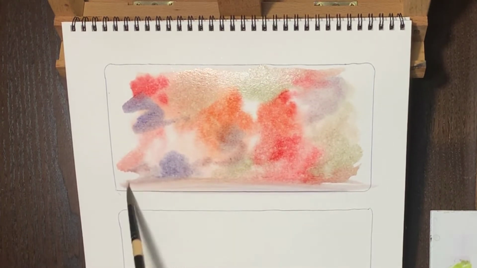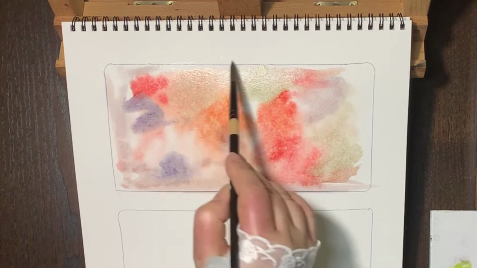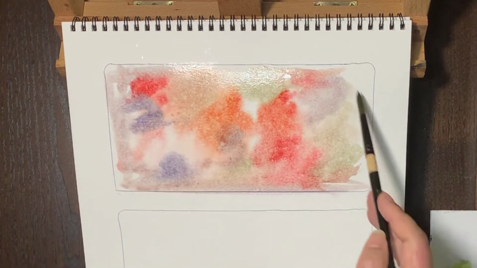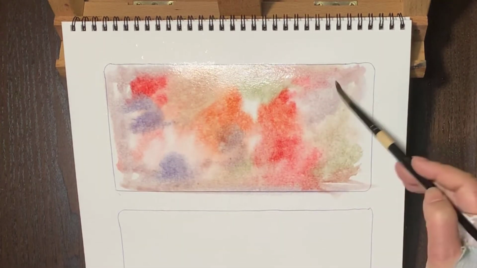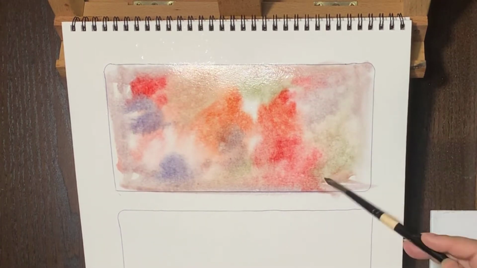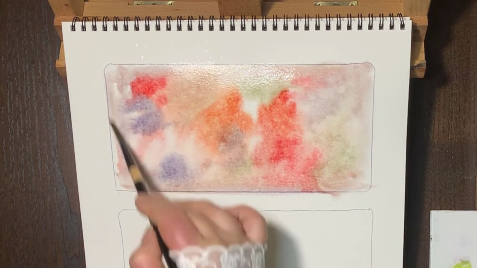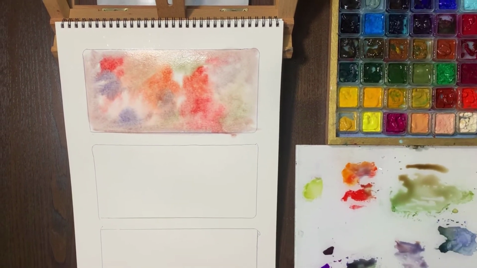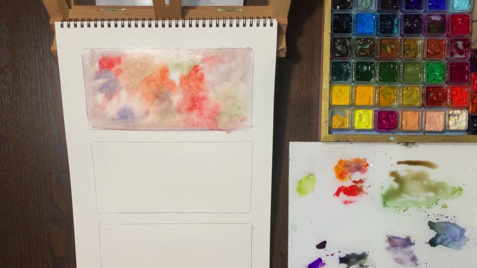Okay. But remember, this is just the first wash, and it should be a very thin layer and wet technique, which means your brush needs to be wet and the paper is also wet.